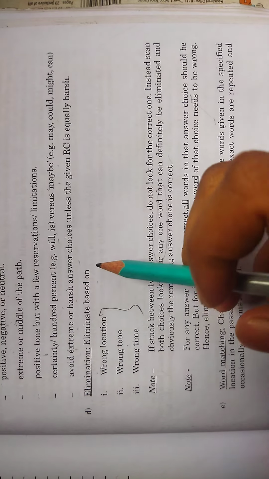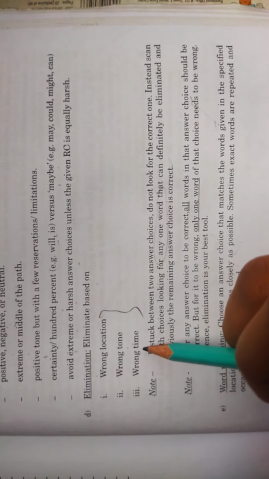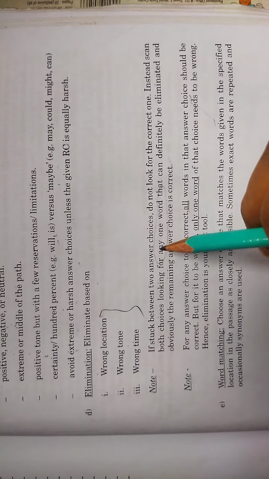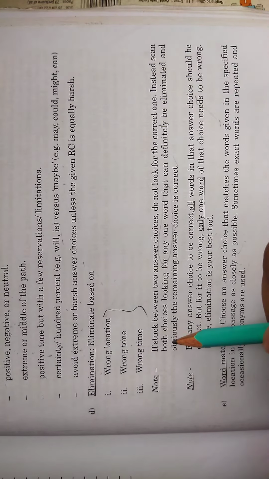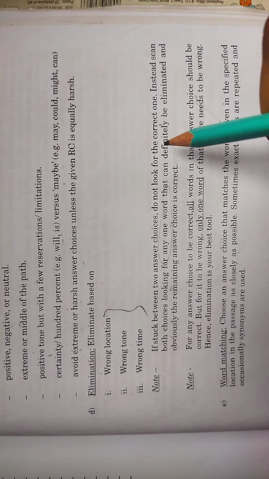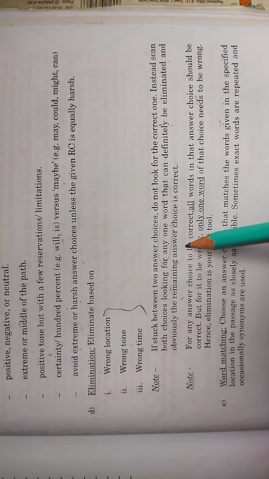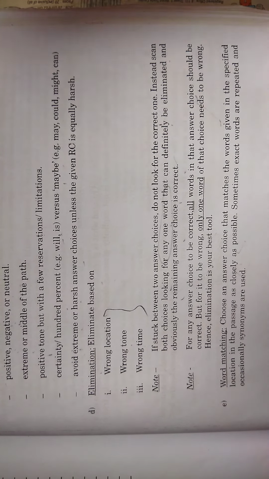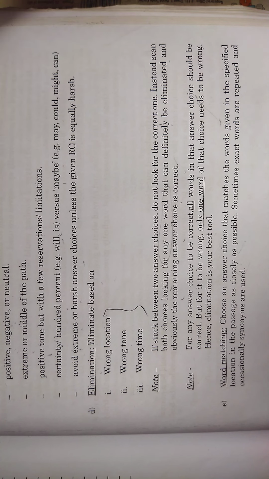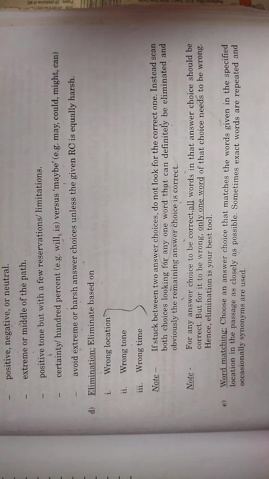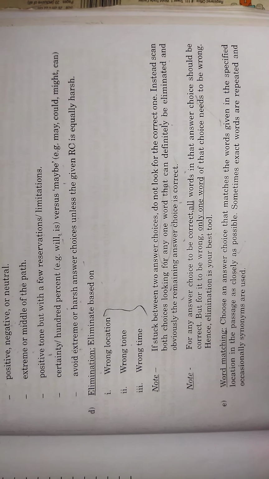Now see, elimination based on wrong location, wrong tone, wrong time. I have told you that if you are stuck between two answer choices, do not look for the correct one. Instead, scan both choices looking for any one word that can definitely be eliminated, and obviously the remaining answer choice is correct. If we are in a dilemma between two answer choices about which one is right, at that time we have to eliminate the wrong option. To find the wrong option, we just have to know which word in the given answer is wrong. If there is any single word which does not fit, then we can eliminate the whole answer with the help of that single word.